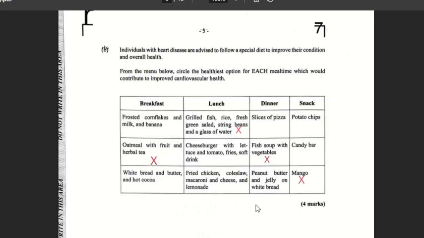If we look at the first column with breakfast, where the X's are, that is the answer. I'm not circling it, but there's an X there indicating that that is the answer. So white bread and butter and hot cocoa, we're going to scrap that one completely because it's not the healthiest choice. Butter and fat and all that is not the best choice. Hot cocoa, especially if I put sugar in there, is not the best choice, because what we're trying to do is improve cardiovascular health. So anything with too much cholesterol, too much fat, we don't want it, right?